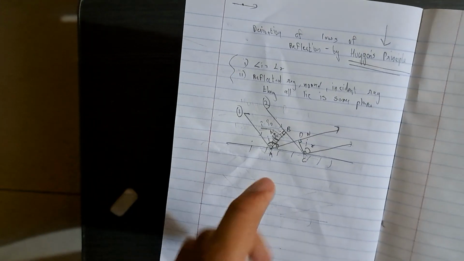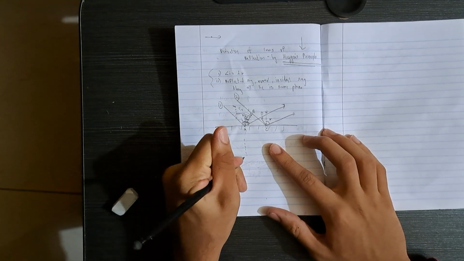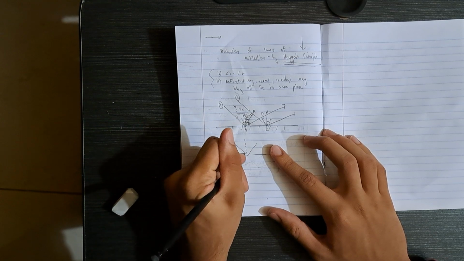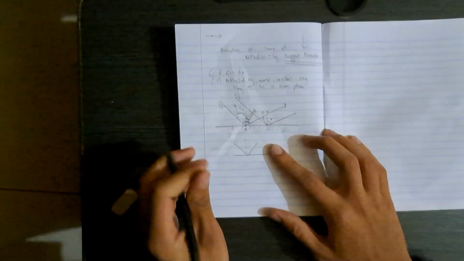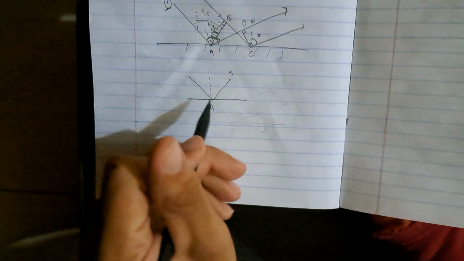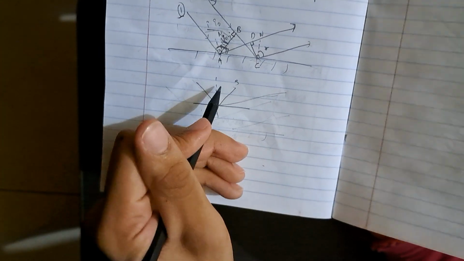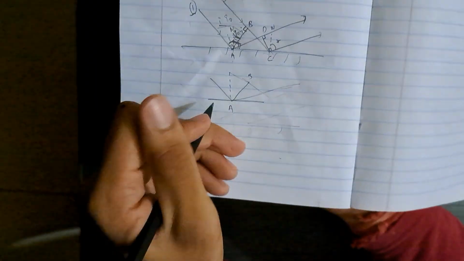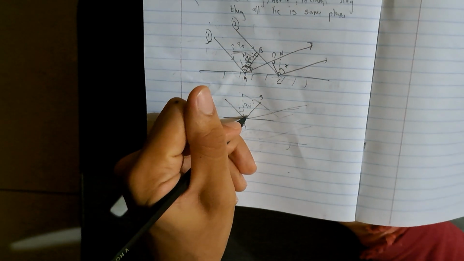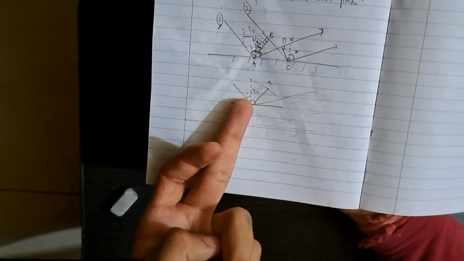Now I'll clear this again. Again, this is the incident ray, the ray is going somewhere here, and this is the reflected ray. This is wavefront, this is wavefront. Now if this is I, this is 90 minus I, because this full is 90 and this one section is I, so the other section is 90 minus I.